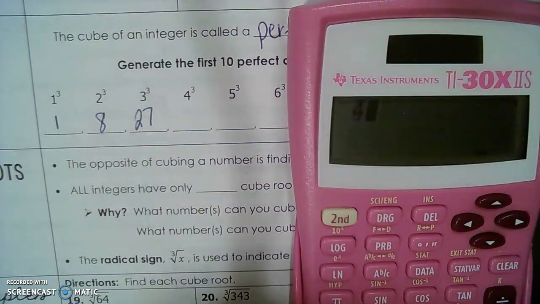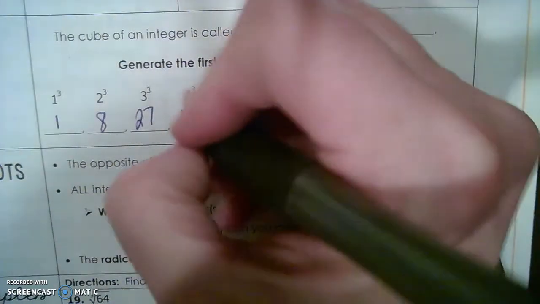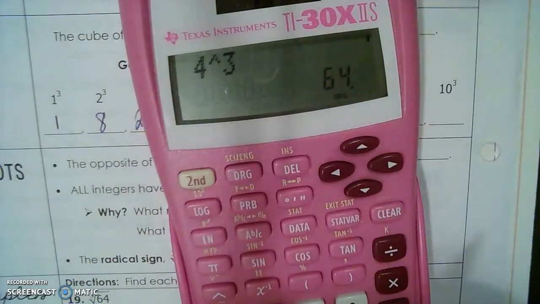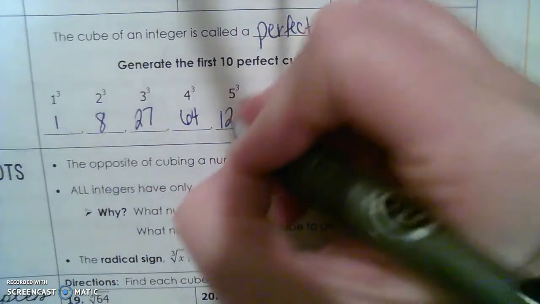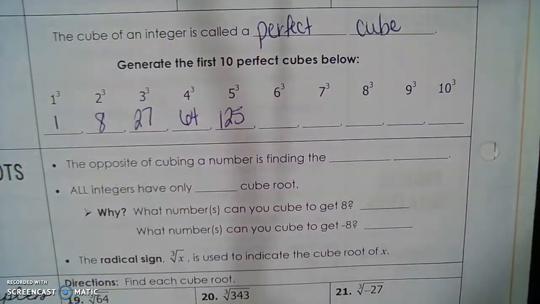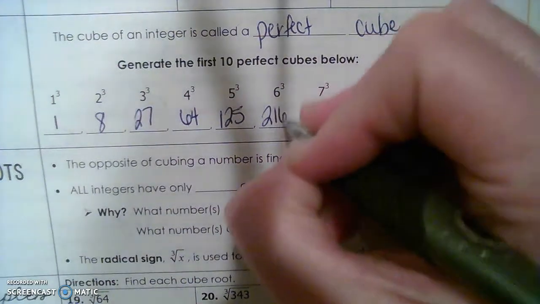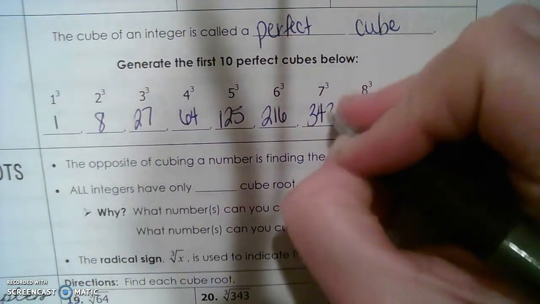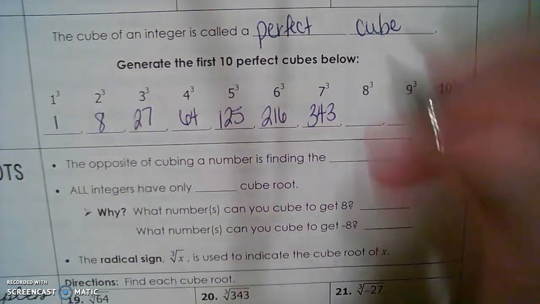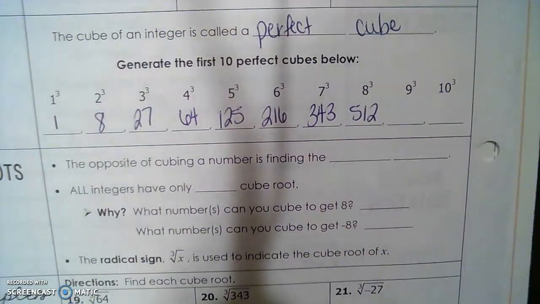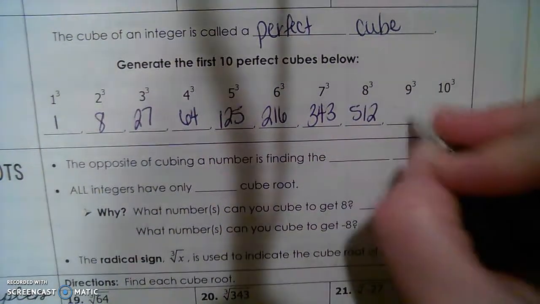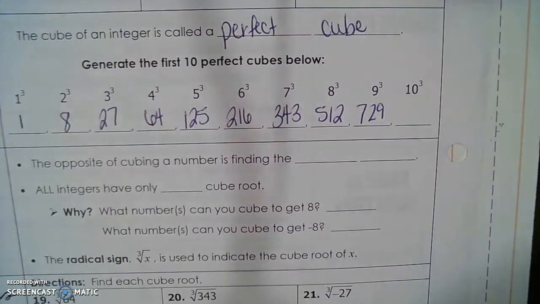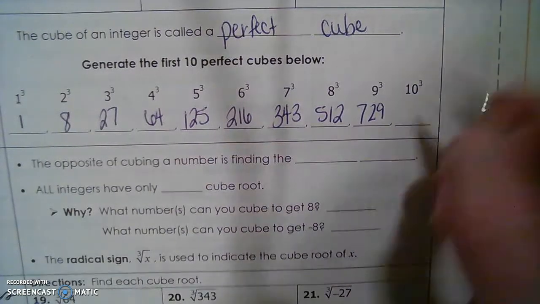We can do 4 to the third power, and we get 64. 5 to the third power gives us 125, and we can keep going and going. 6 to the third power gives us 216. 7 to the third power gives us 343. 8 to the third power gives us 512. 729 for 9 to the third power. And 10 to the third power is 1,000.